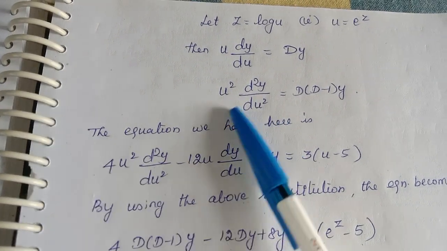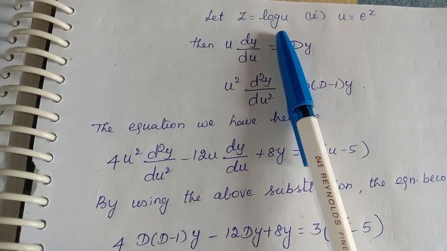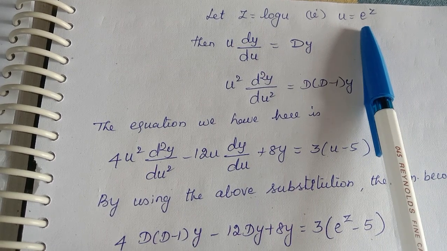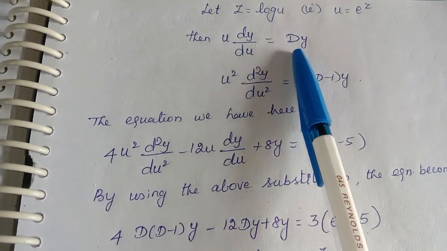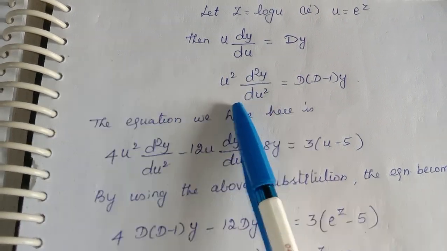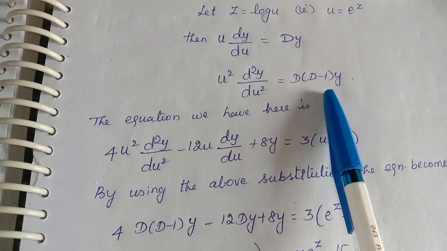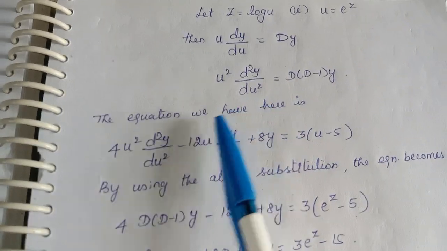Again, for solving this equation, we are going to make one more substitution. Let z equal log u. That implies u equals e power z. In that case, the first derivative u dy by du will become capital D y, and the second derivative u square d square y by du square will become D into D minus 1 into y. Substitute all these values in the differential equation.